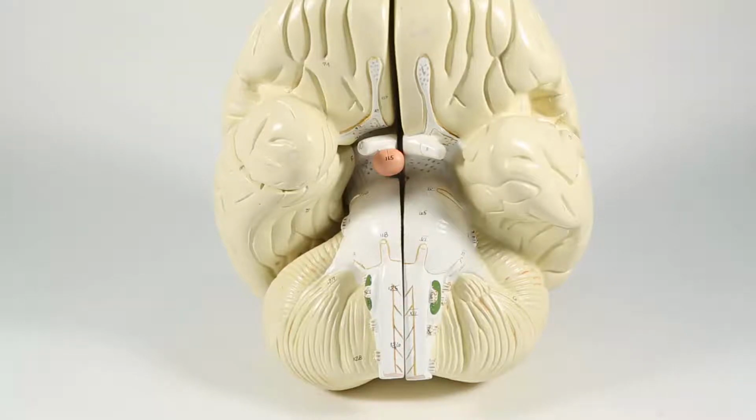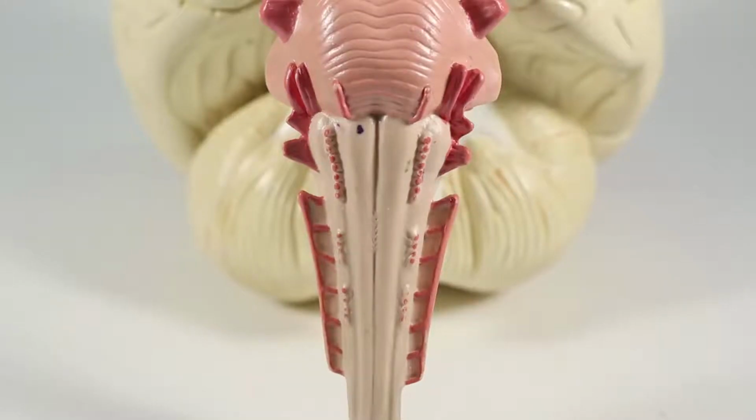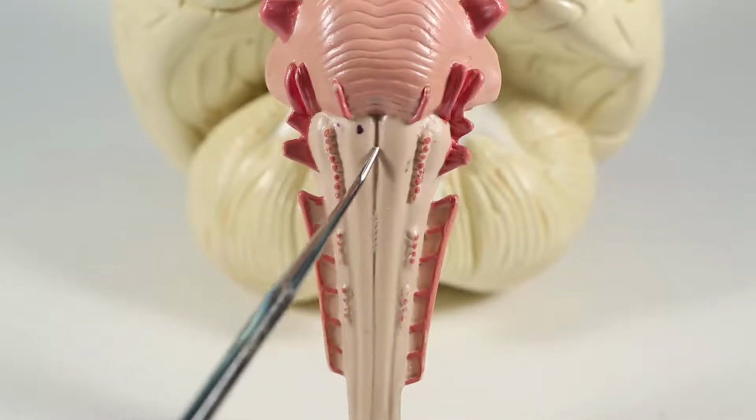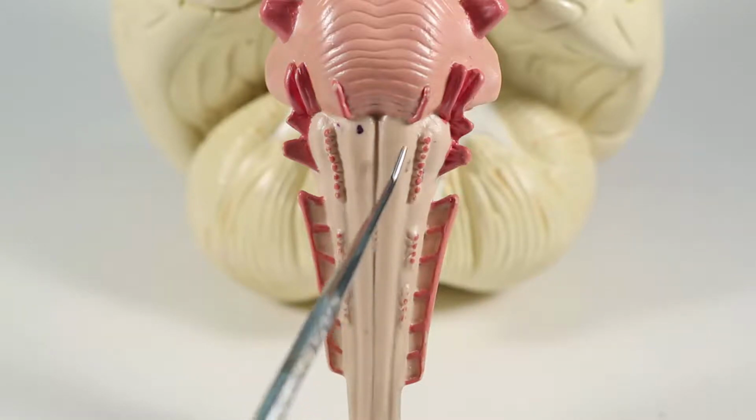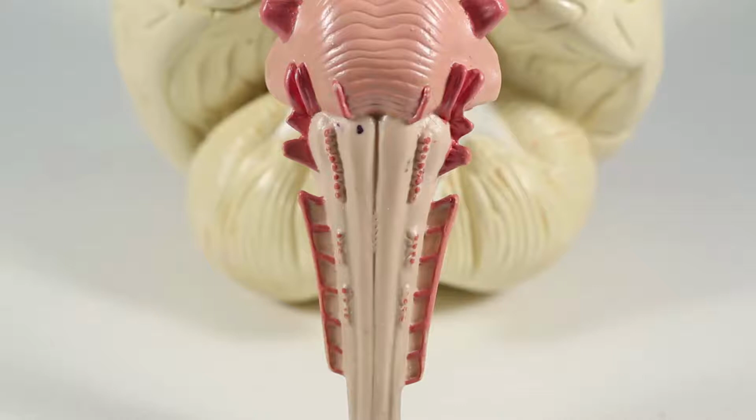So our first structure is going to be called the pyramids. Now, this area right here would be the pyramids. What we're going to do is change models to show one that is a little bit larger of a brainstem model. Looking at this slightly different model, we can see a larger view of the pyramids right here on each side. Now, these pyramids are going to contain motor tracts running down from the brain, which means they're carrying motor impulses away from the brain down to the rest of the body.